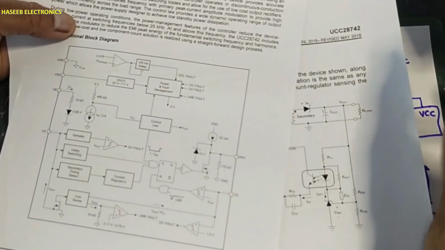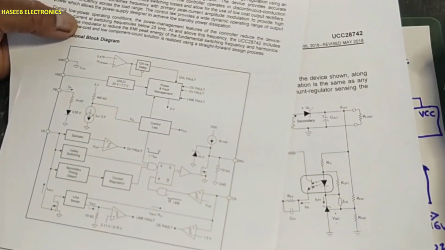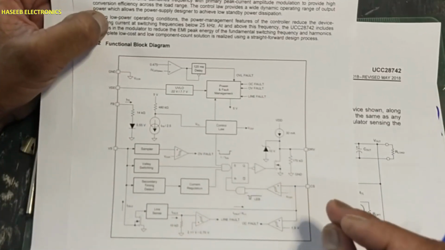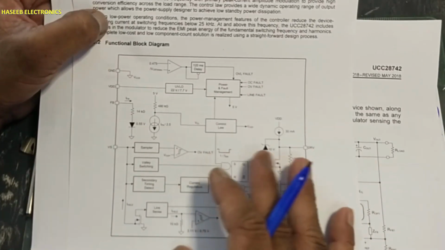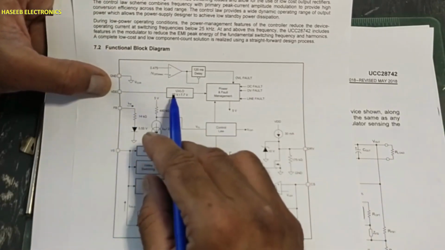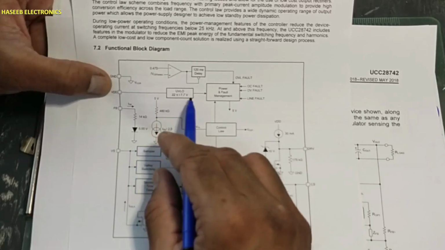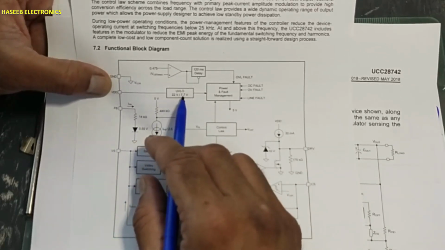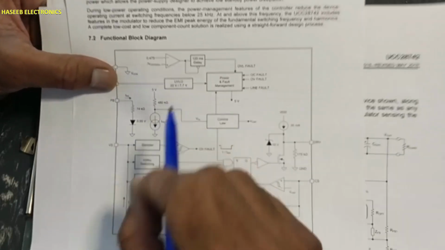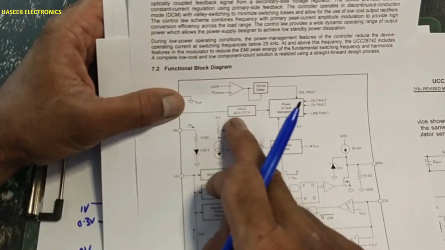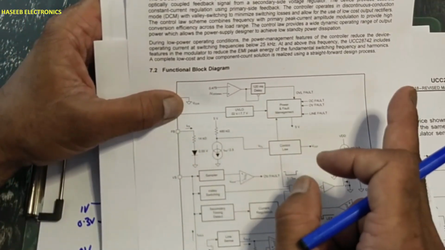UC3843 and 44 ICs are very commonly used and simple ICs, but this UC28742 IC has more safeties and protections. If you see the VDD pin, the UVLO, under voltage lockout switch, is working between 22 volt and 7.7 volt. The 3842 IC was working between 10 volt to 16 volt, but this IC will work between 22 and 7.7 volt.